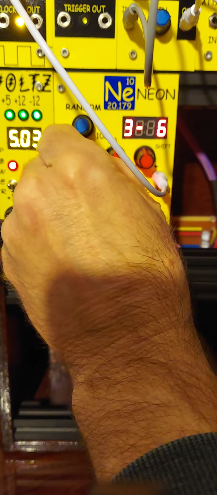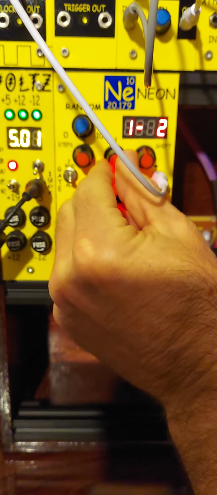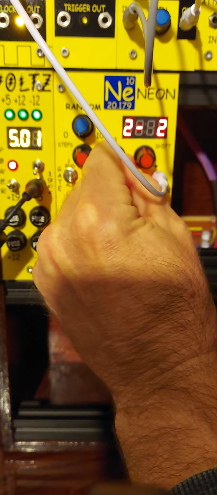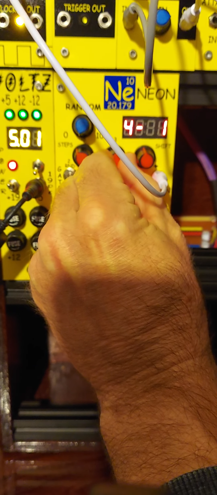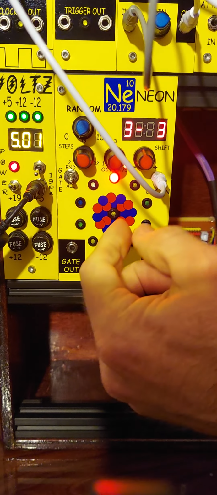I'll turn that down. Let's just go to 4 steps. Slow the clock down a little bit now. Okay, next we have an octave control. So currently the octave is 1. That's the first digit of the display. 2 through 5. And what that does is it sets the octave range for the random notes that will be selected, within a 3-octave range or within a 1-octave range.